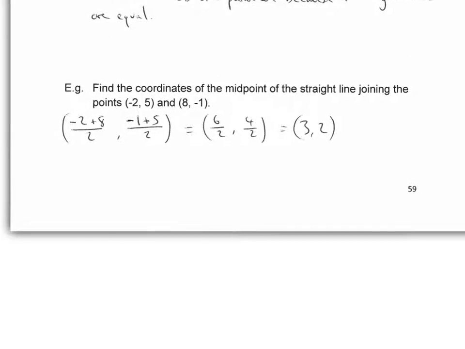Next example, this is just a really nice, quick, easy question. It says, find the coordinates of the midpoint of the straight line joining these 2 points. You're going to average the x-coordinates and average the y-coordinates, and you end up getting an answer of 3, 2. I mean, you can sort of see, if you think about how far it is to go from -2 to 8, the distance between those is 10. So if you go half the distance between those two, that's going 5. So 5 more than -2 is 3. Similar kind of idea for the y's.